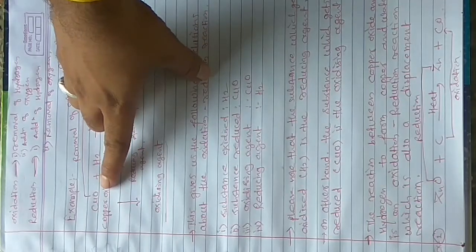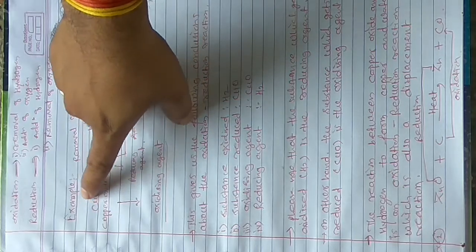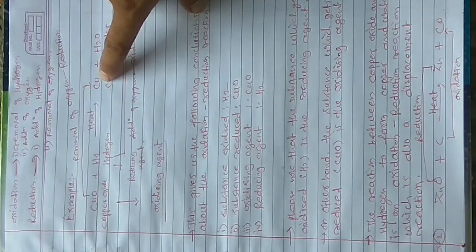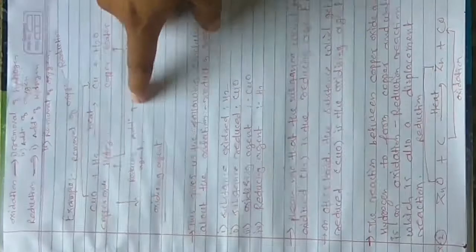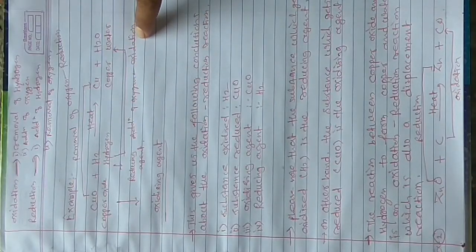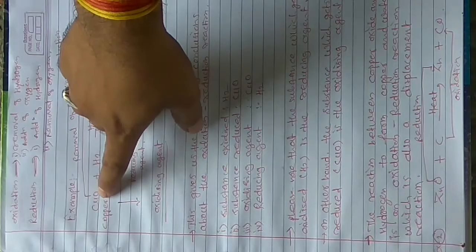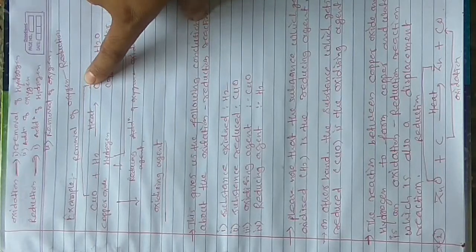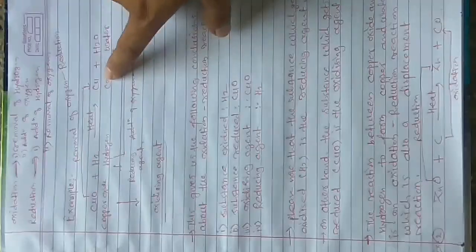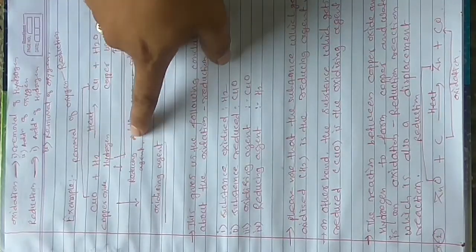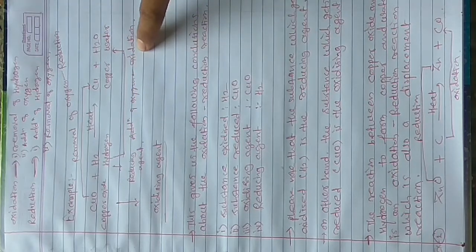Here, one thing: this reaction represents the reduction reaction, and this reaction represents the oxidation reaction. Why does this reaction represent reduction? Because removal of oxygen is taking place, and here addition of oxygen takes place.